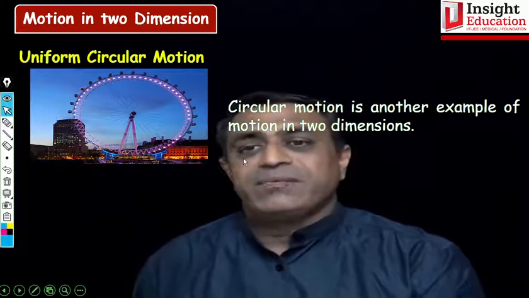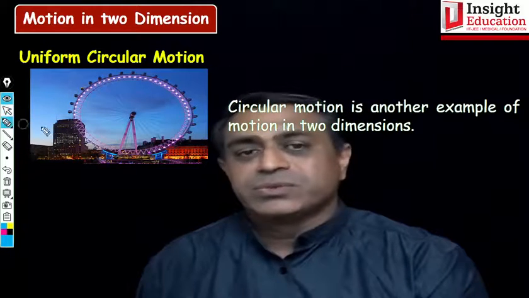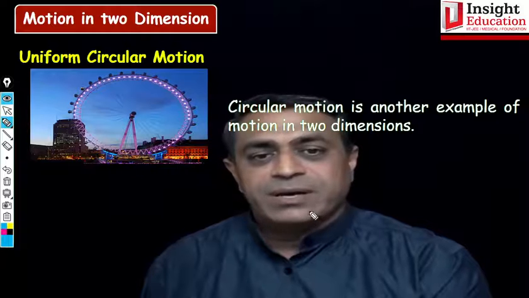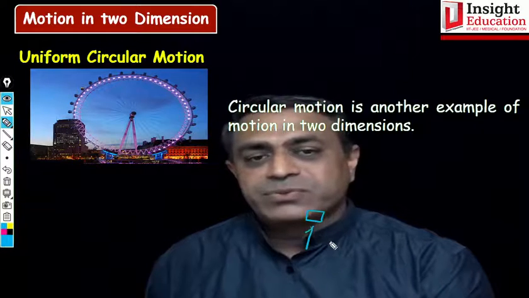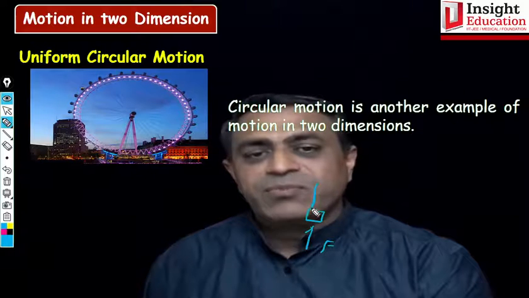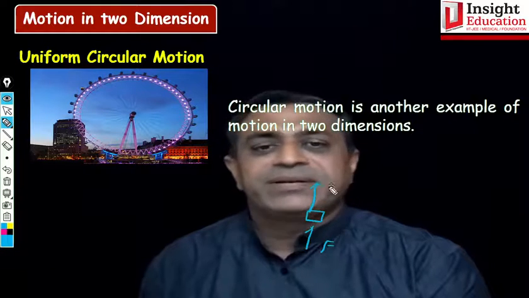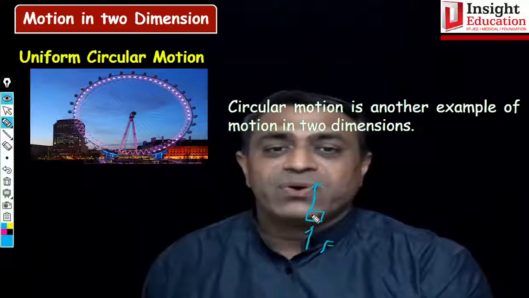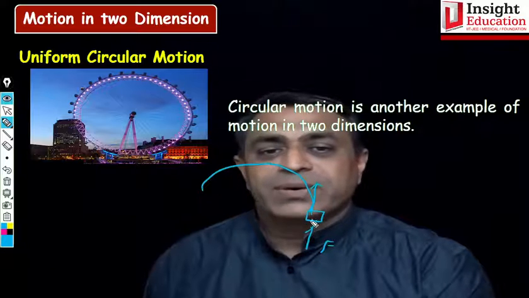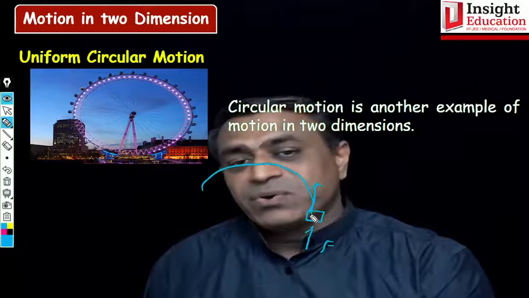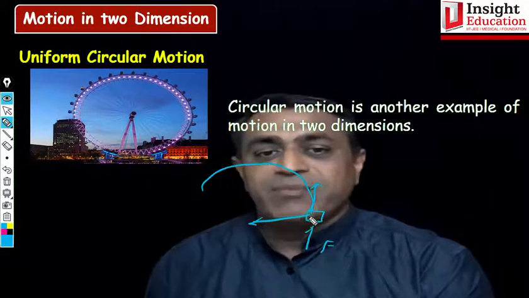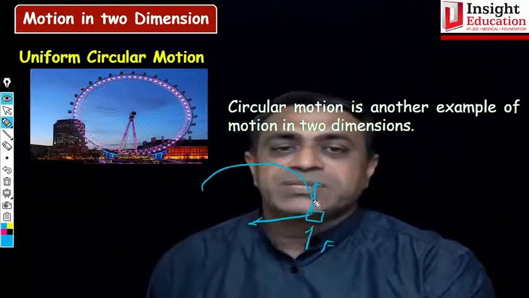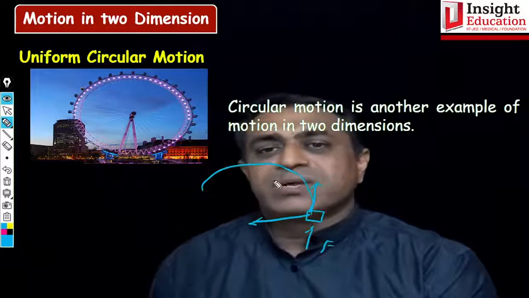Whenever we apply a force to an object, the object will move along a straight line. So why does it follow a circular path? There should be one inward force, and because of this inward force, the object follows the circular path.